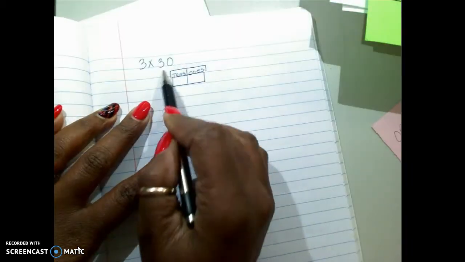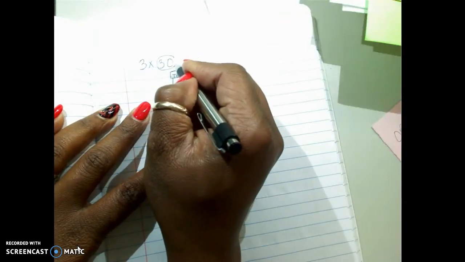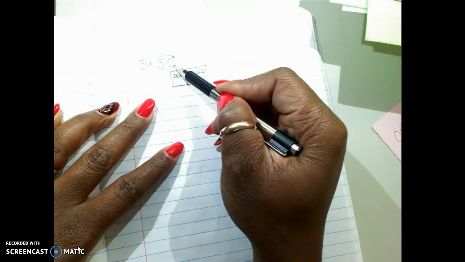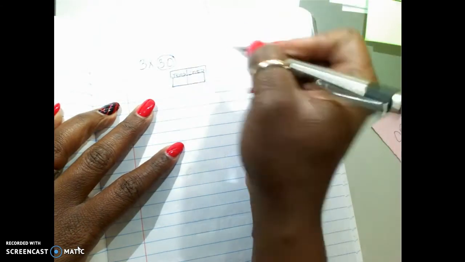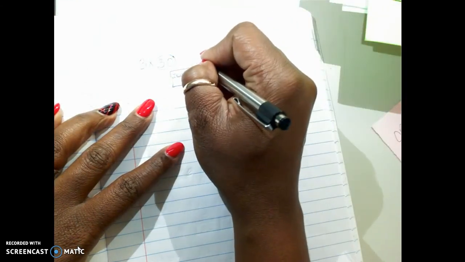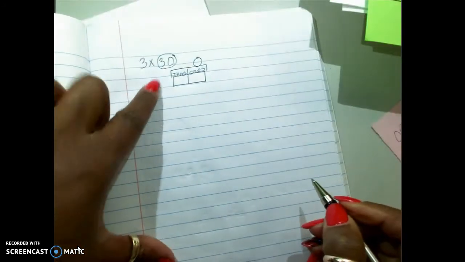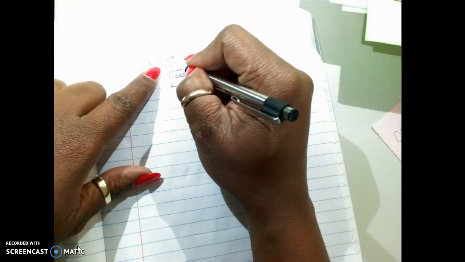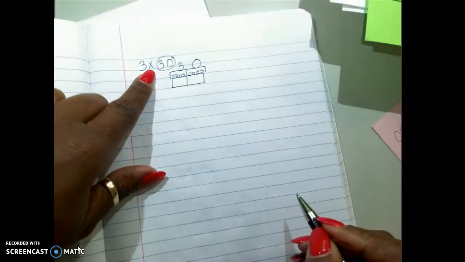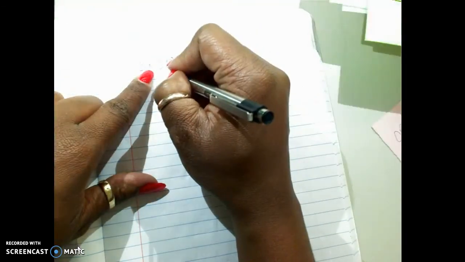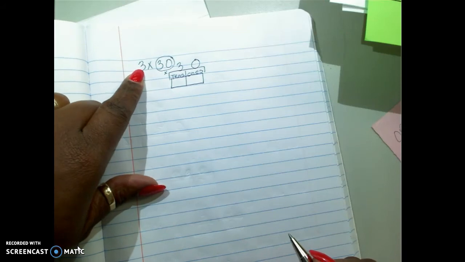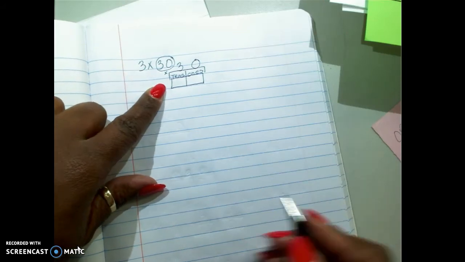Now, looking at this number right here, if I were to break this number down, I know that I have how many in my ones? 0 in my ones. So I'm going to write that 0 right above there. And then I know I have how many units of 10? 3 units of 10. So I'm going to put that there. I'm going to use my multiplication symbol right here, to remind myself that my order of operation is multiplication. Then I'm going to bring my 3 here, and it goes outside of the box.